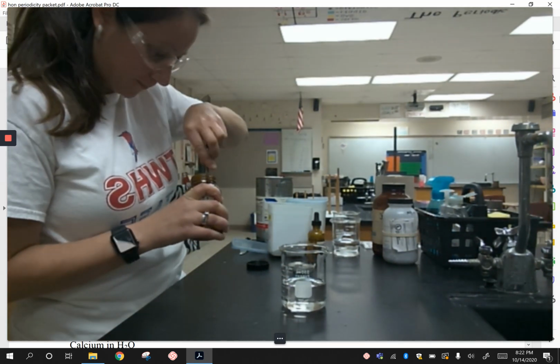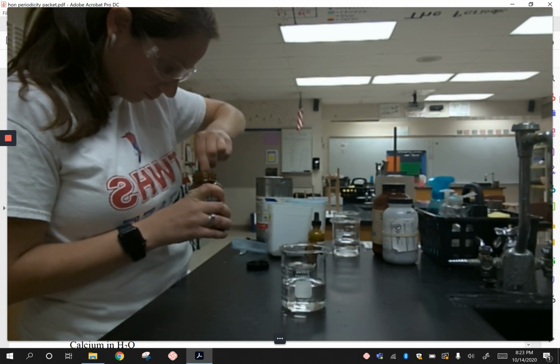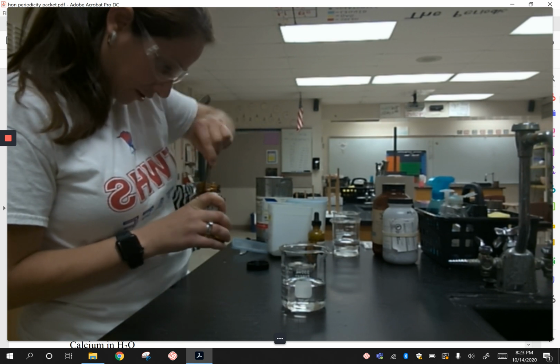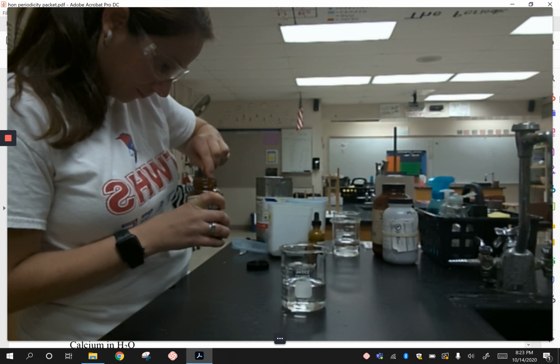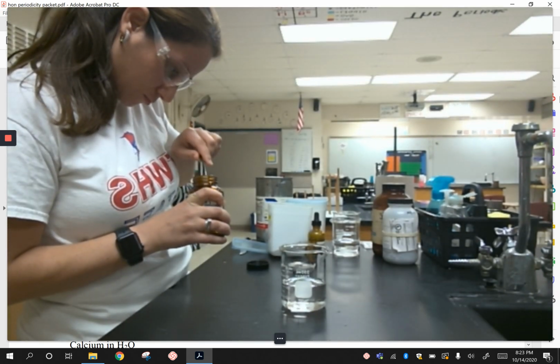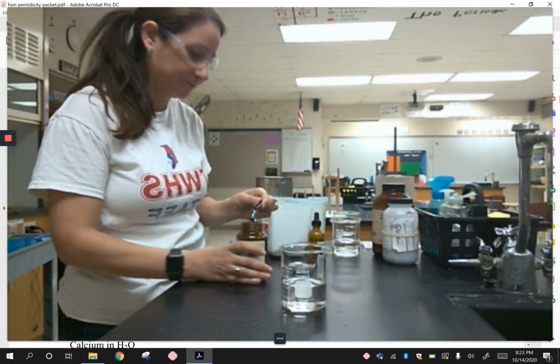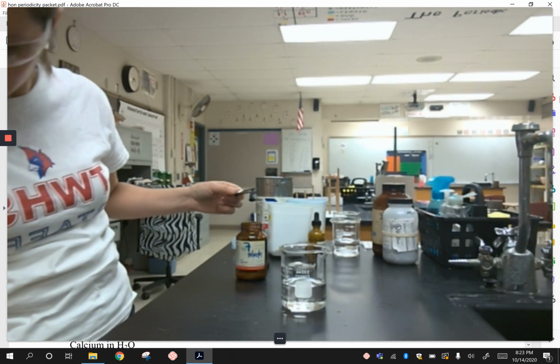And try to pull a piece here. It's kind of difficult. Huge chunks.